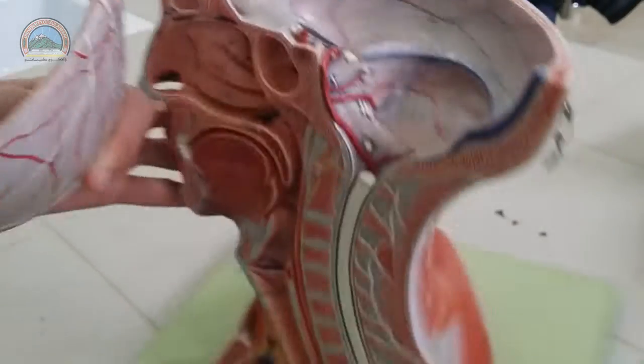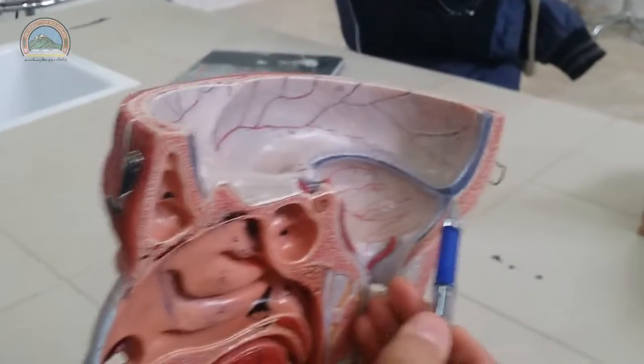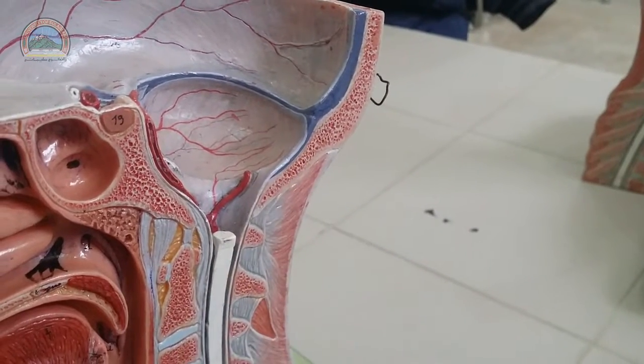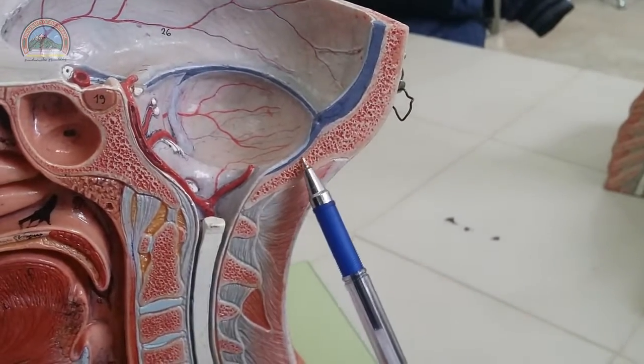And then below here, we said this is the confluence of the sinuses. Below it, we have the occipital sinus. You see, this is the occipital sinus.